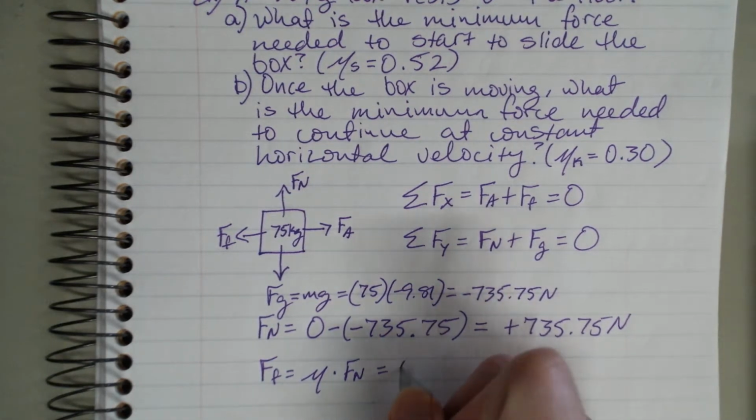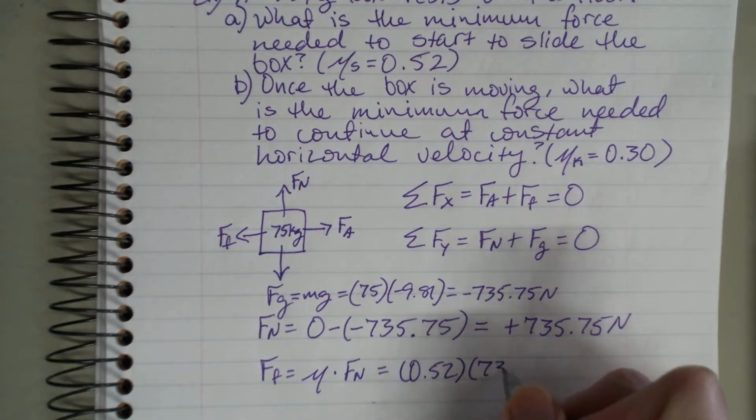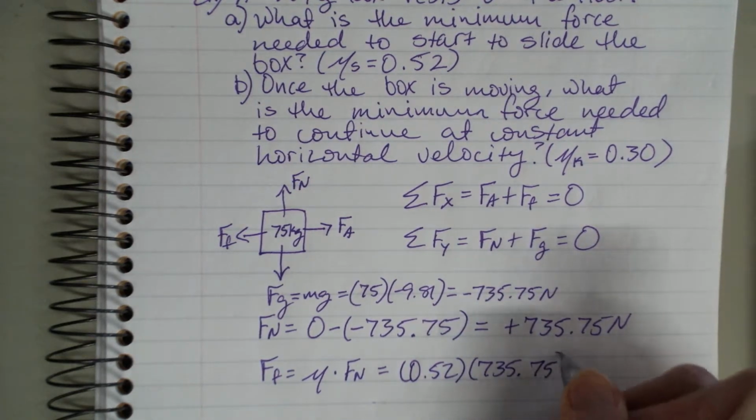So my mu s is 0.52. My normal is 735.75.